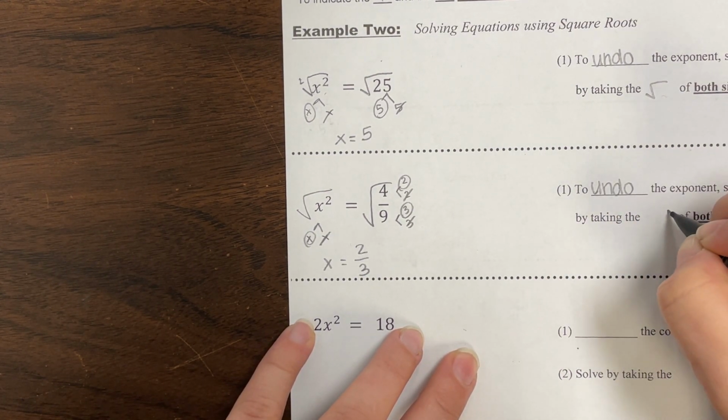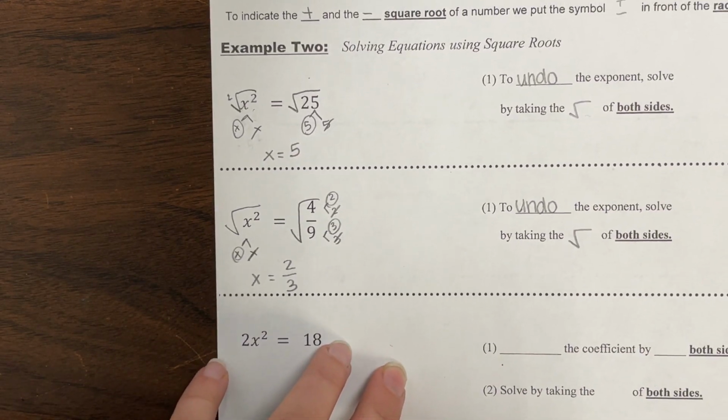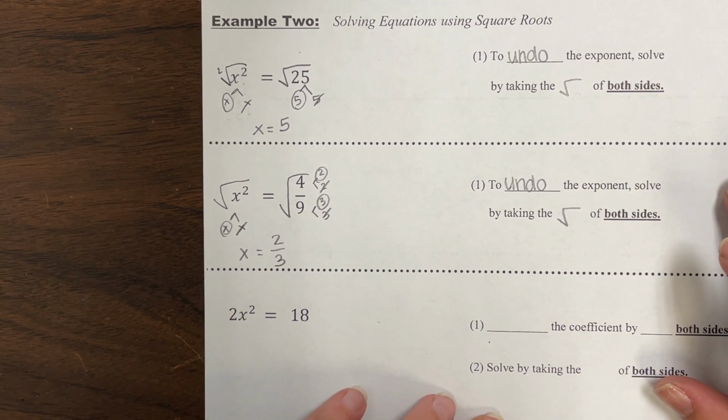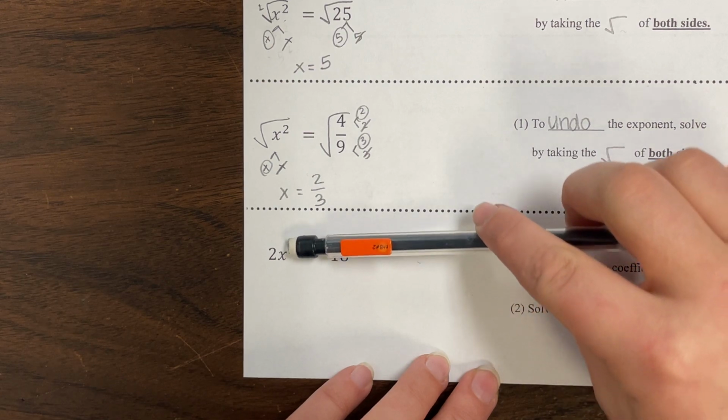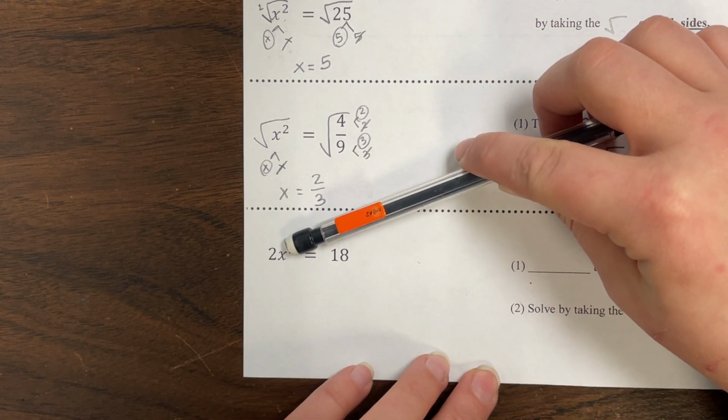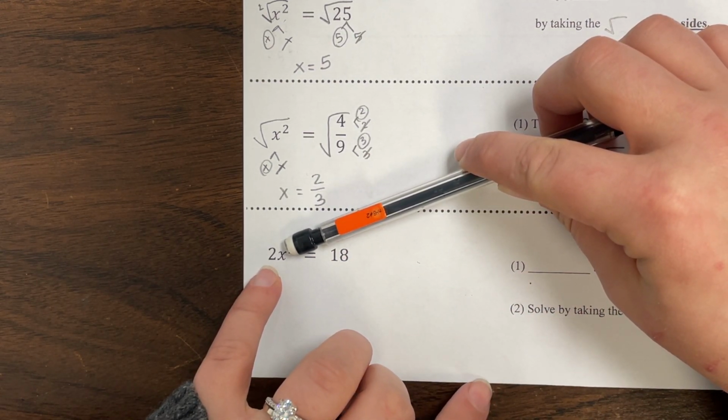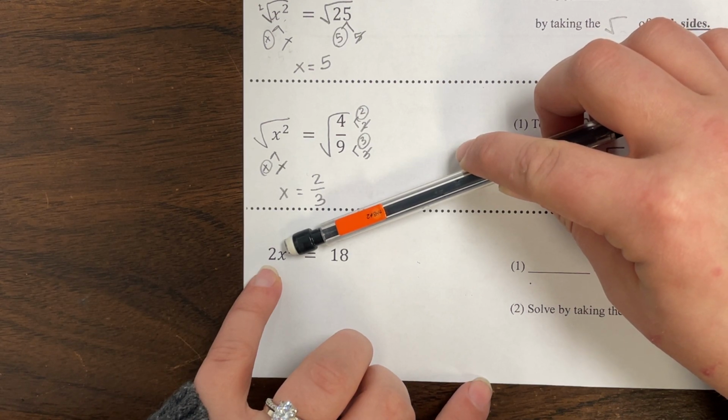Okay, to undo the exponent, solve by taking the square root of both sides. Okay, and last one for this side. Imagine if this was just 2x equals 18. To solve that, we would divide by that coefficient, and it's going to be no different when there's an exponent.